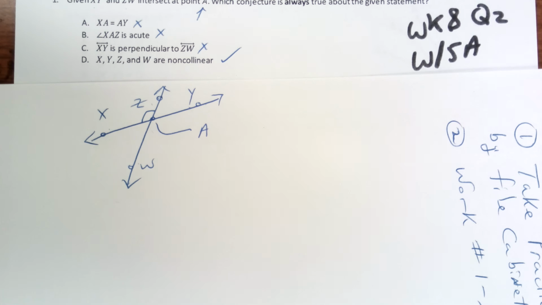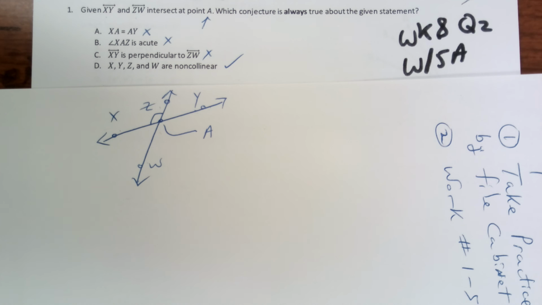Oh, excuse me, let me make it a little bit smaller. Okay, so let's keep moving.